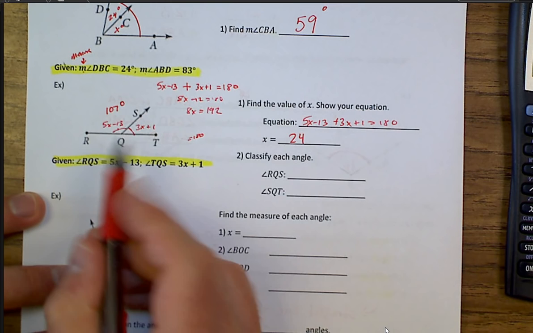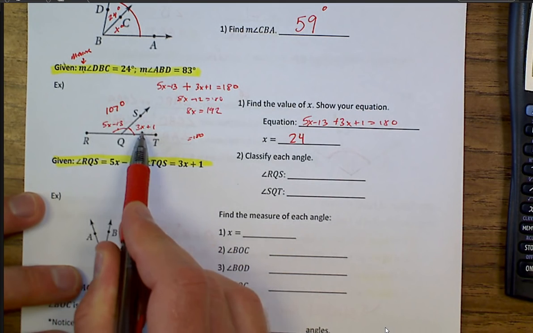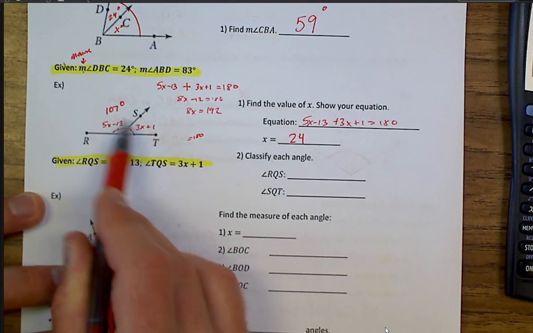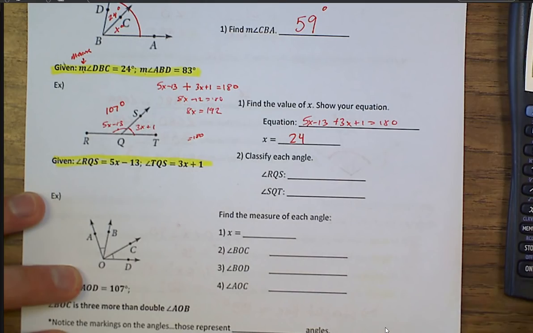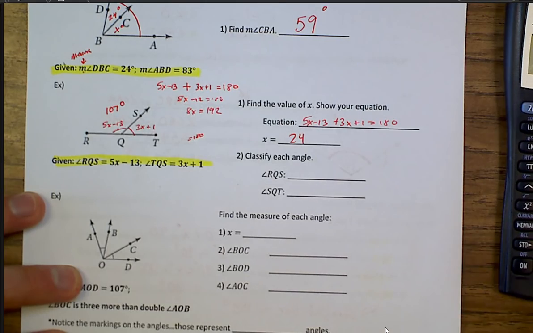Well, if that's 107, you could plug your x back in here for x, right? But if I know that that's 107 and I know the whole straight line is 180, I can just go 180 minus 107, and that gives me 73 degrees.